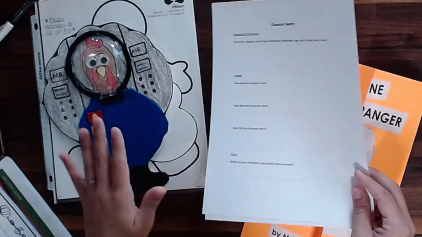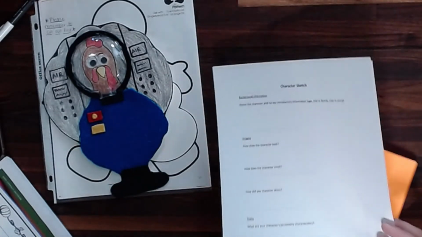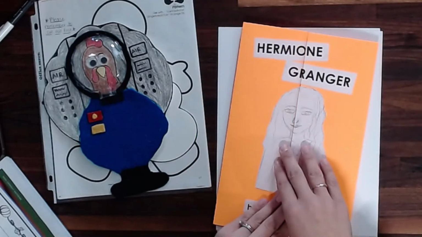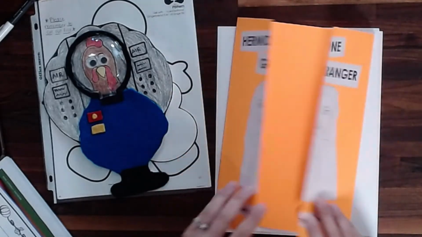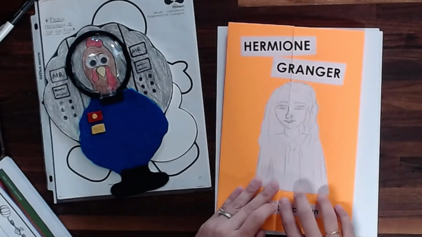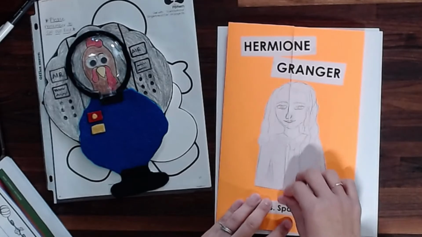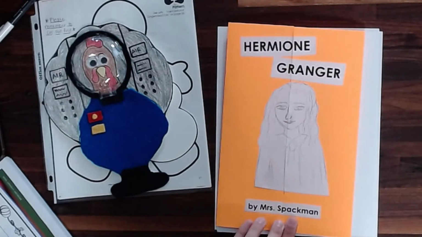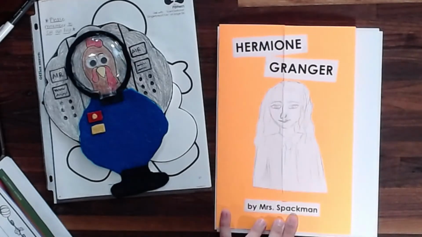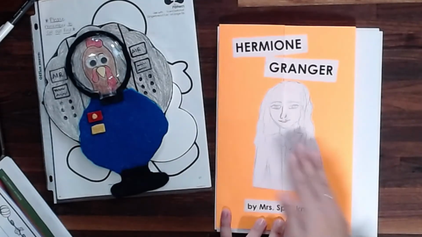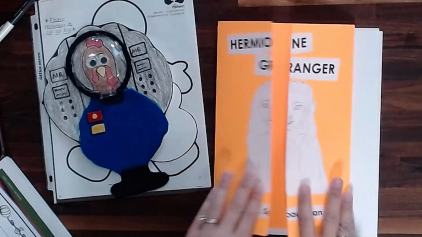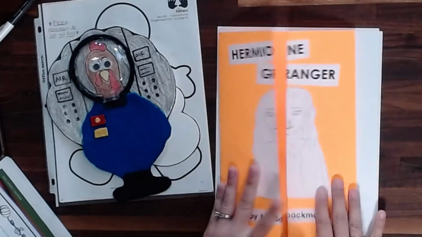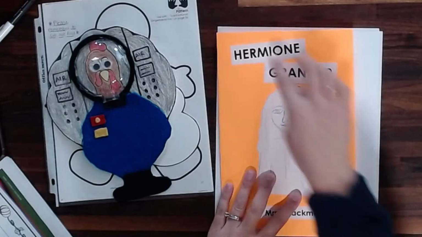So excuse my drawing as I show you this one, okay? So here is a nice little foldable. I've always enjoyed foldables, and I did not finish this one all the way, but they're fun. This one, I was going to do on Hermione Granger as my example. So you can see that I just added her name in there. I did a drawing of her. And just to let you guys know, to do this whole effect where it's split in half, all you have to do is cut everything out.